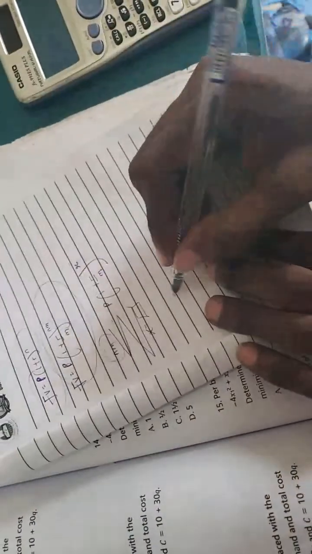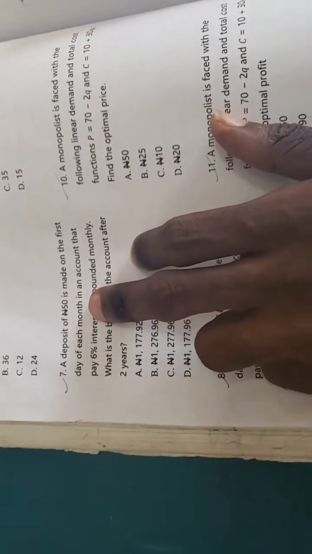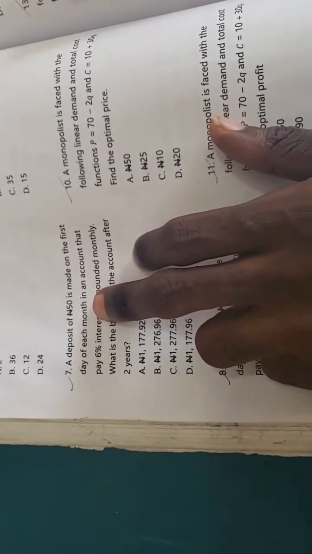So let's fill in the blanks. Back to the question, we're told that a deposit of 15 naira is made on the first day of each month. So our principal here is 15 naira, right? Whenever a deposit is made at the beginning of a period, we say it is annuity due. That is why we're applying this formula.